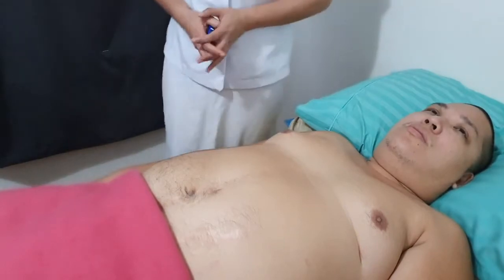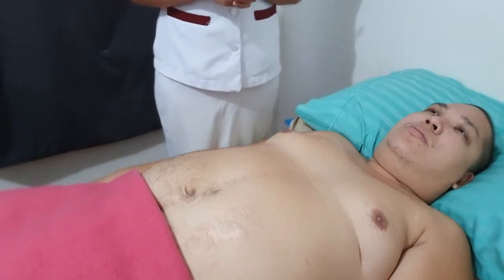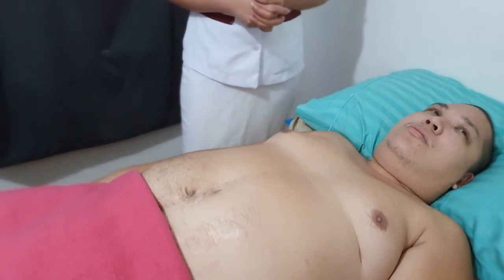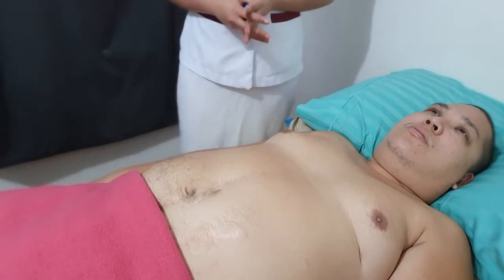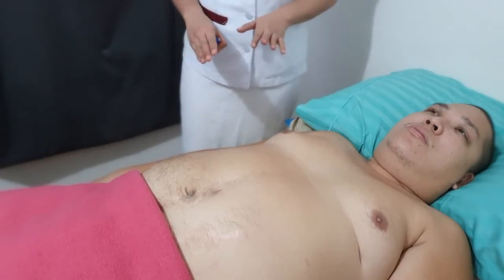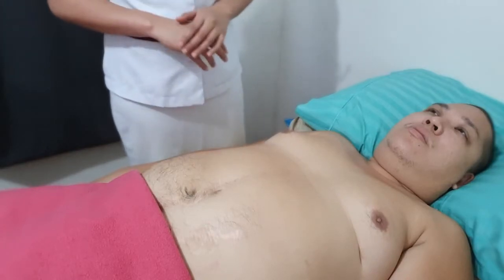Okay, so Chucky has a 7 centimeter span in the right midclavicular line liver dullness. That's within our normal range, which is 6 to 12 centimeters.